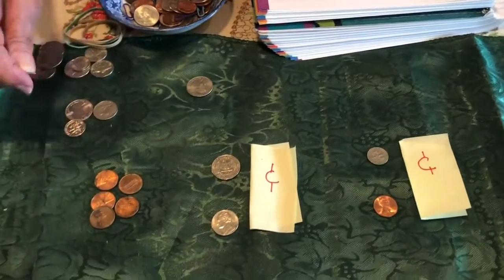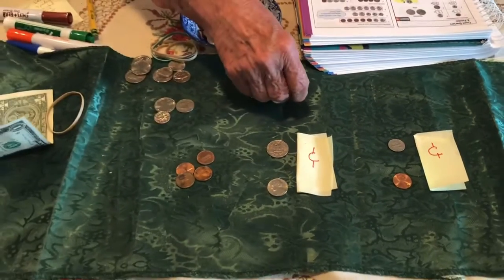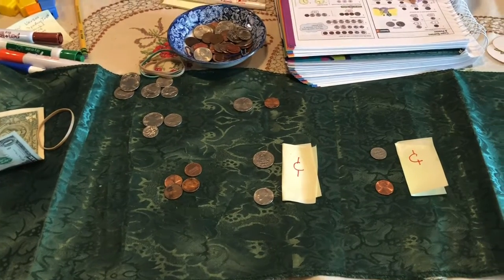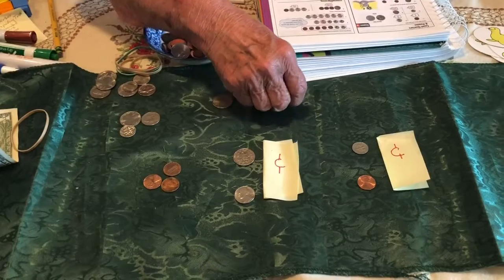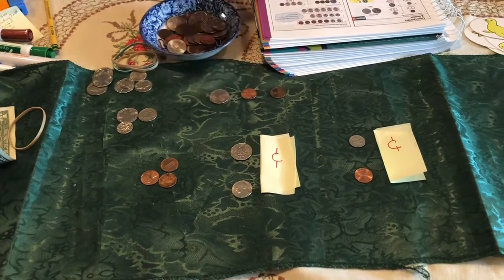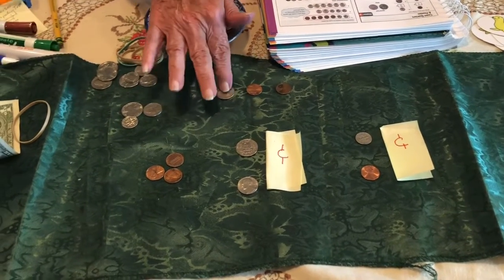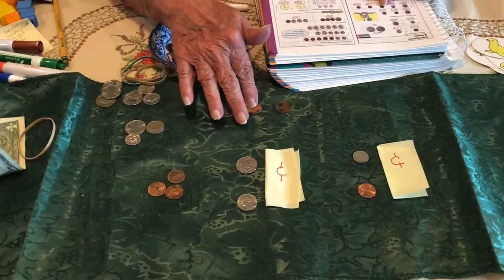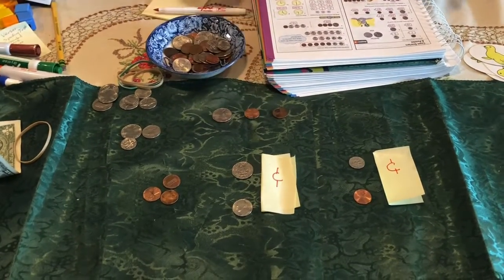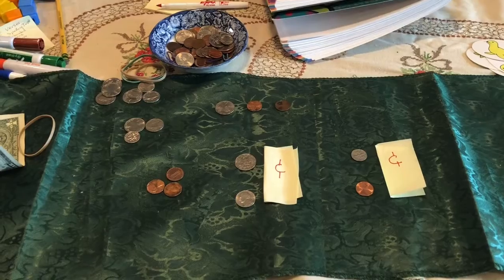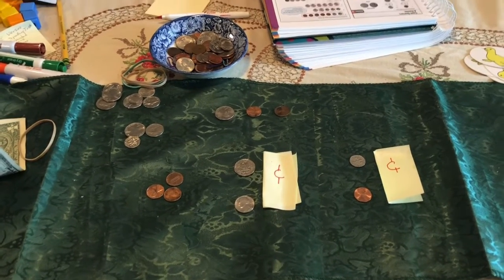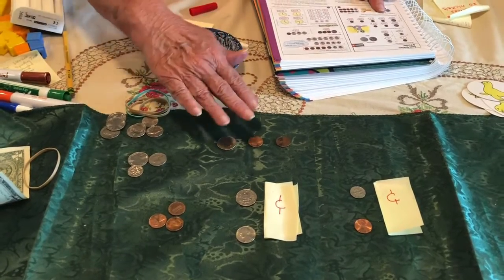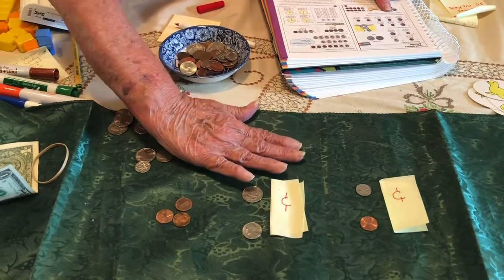Then the next one, you add a penny, 26. And you add another penny, 27. So this is counting by ones. We know this is 25, plus 1 is 26, plus 1 is 27. All right, let's go to the next. Number 6. We have a quarter again, which is 25.